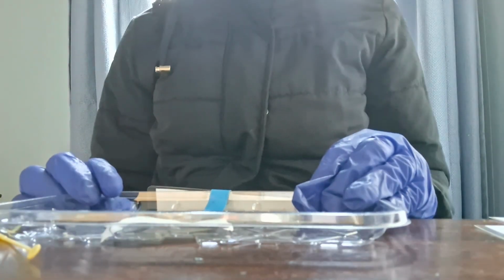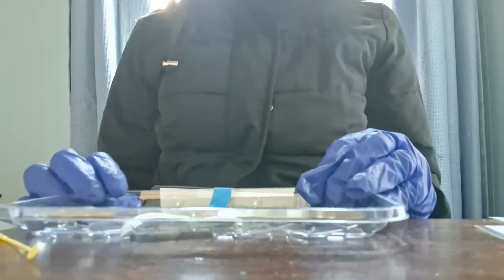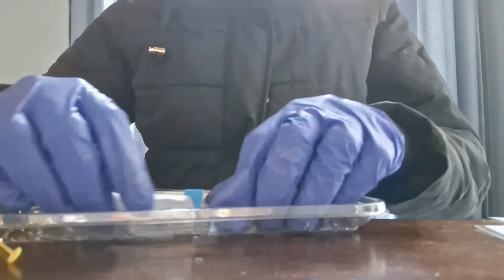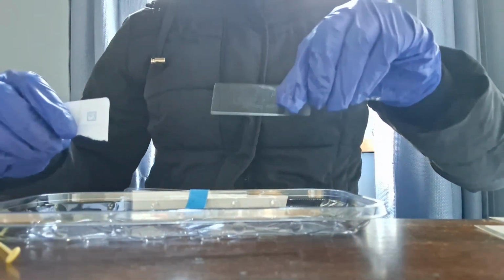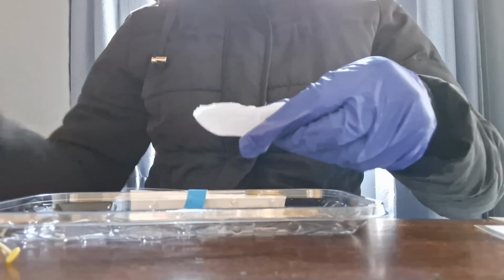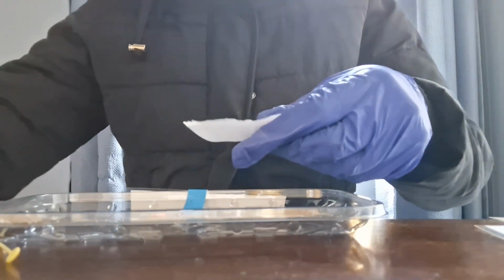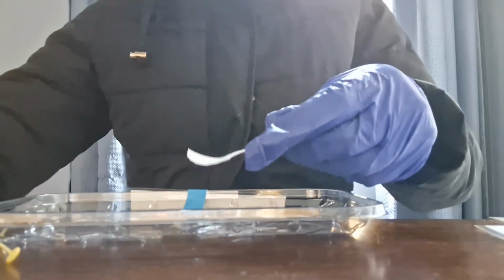So we have a staining tray, and this would be the blotting paper. So we put it on this.